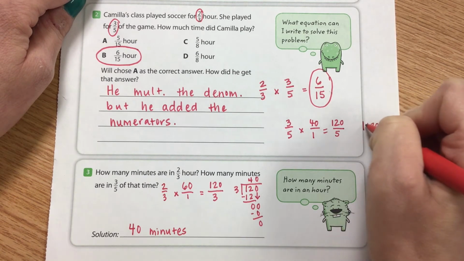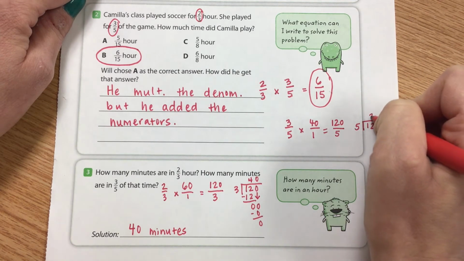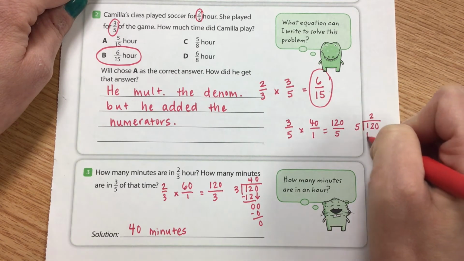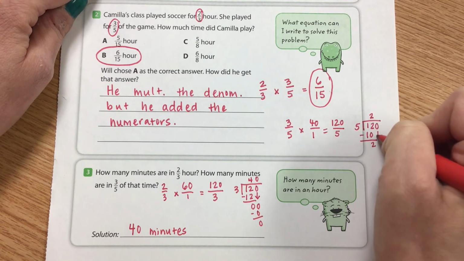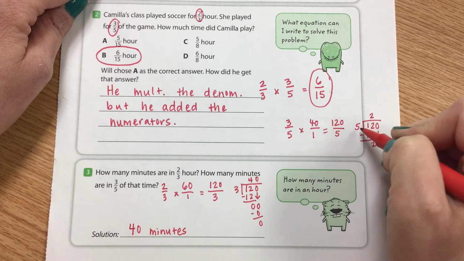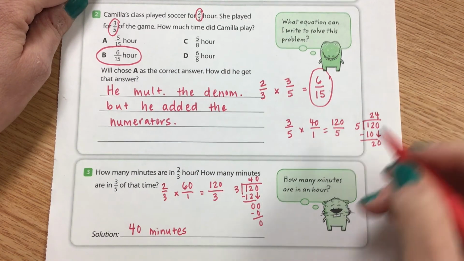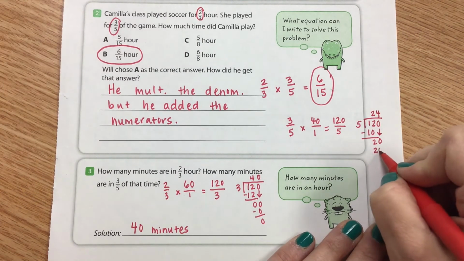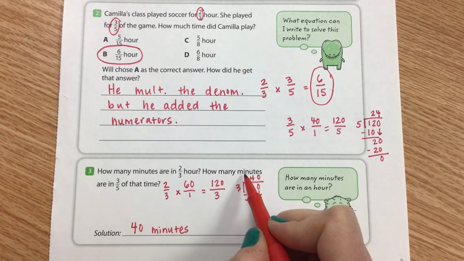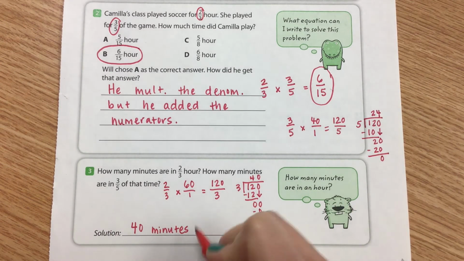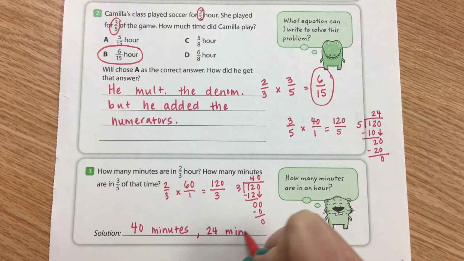120 divided by 5. 5 goes into 12 2 times. 2 times 5 is 10. I'm going to subtract and I get a 2. Bring down my 0. 5 goes into 20 4 times. 4 times 5 is 20. So how many minutes are in 3/5 of that 40 minutes? There are 24 minutes.